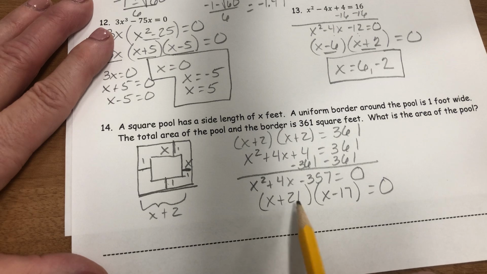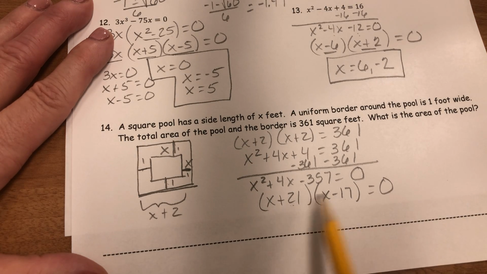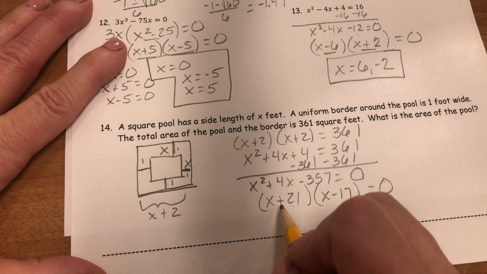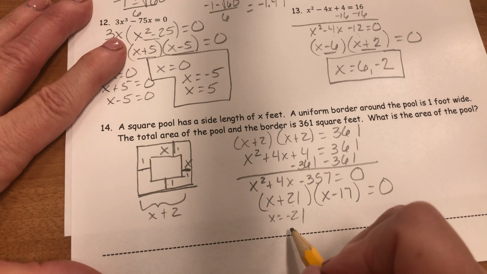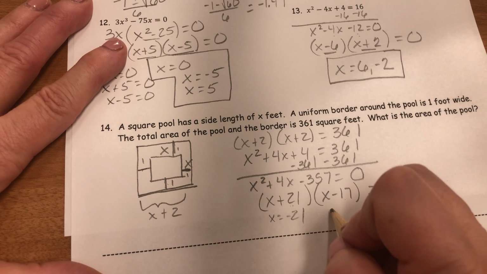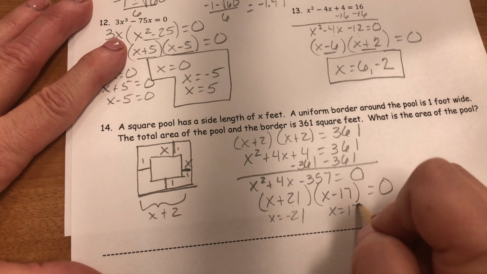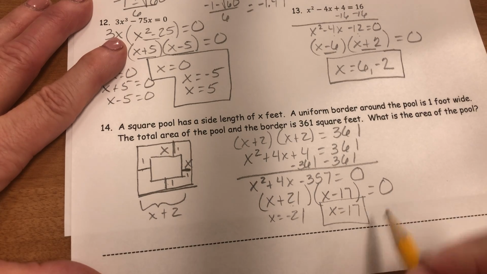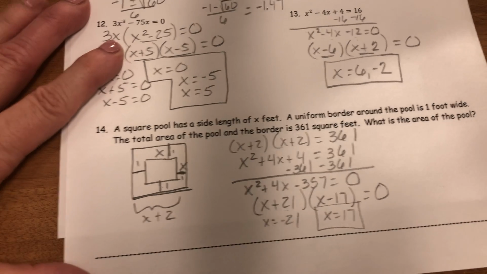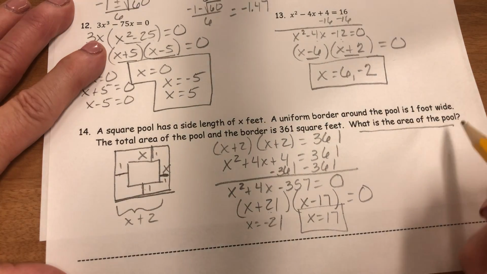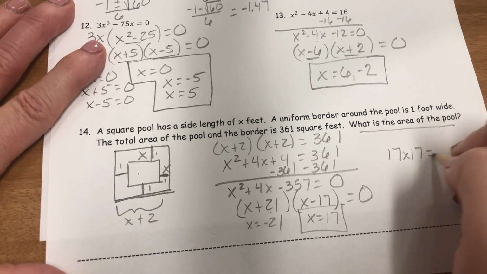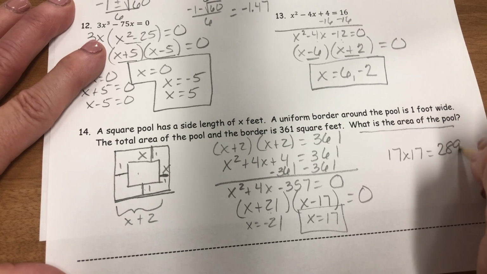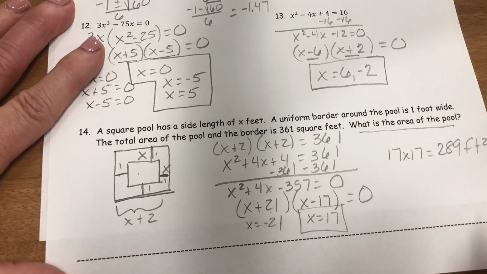And don't worry if you couldn't factor that one. You could also do the quadratic formula. It's a pretty large number to factor. This would be a negative 21, and we can't have a negative answer. So right here, x will be 17. However, that's not our final answer. The question says, what is the area of the pool? So the pool is 17 by 17, which is 289 square feet.